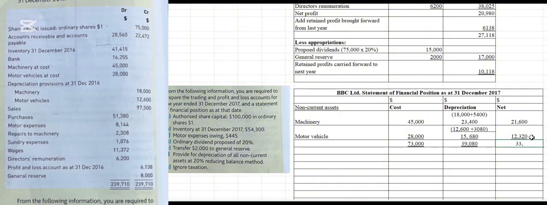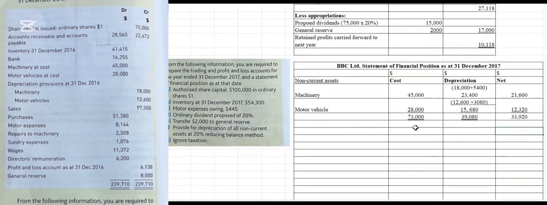So 21,600 plus 12,320 gives us 33,920. We don't double line this, as I said, because we're going to use this total non-current asset figure. We're going to move on to the next section of the balance sheet, which is our current assets.